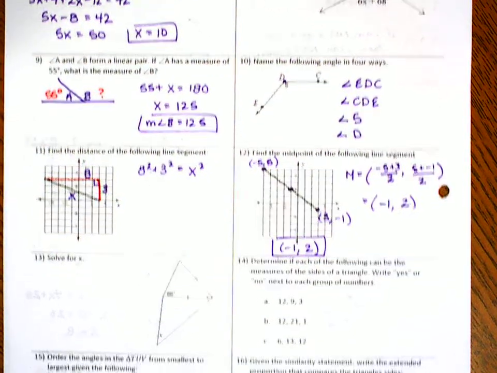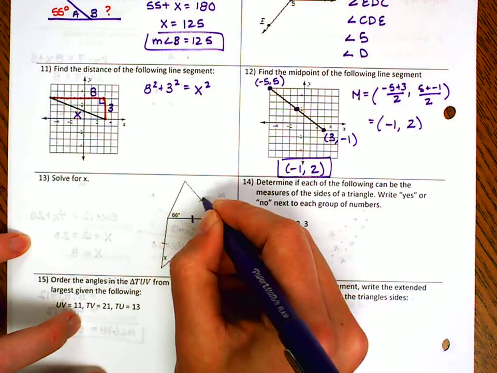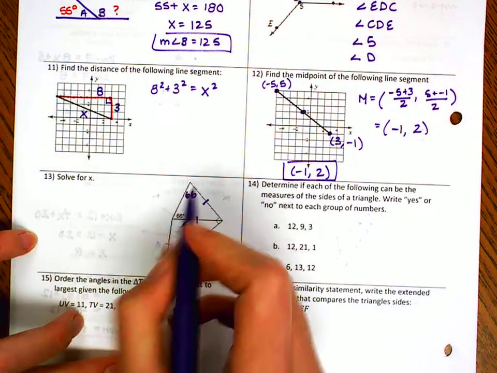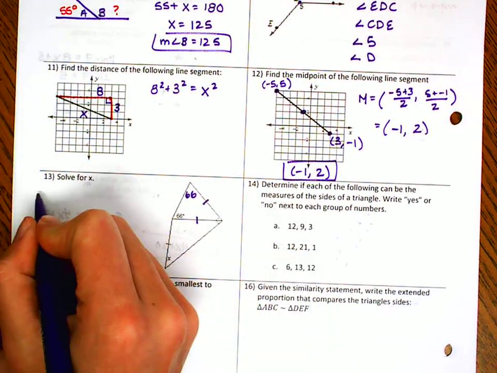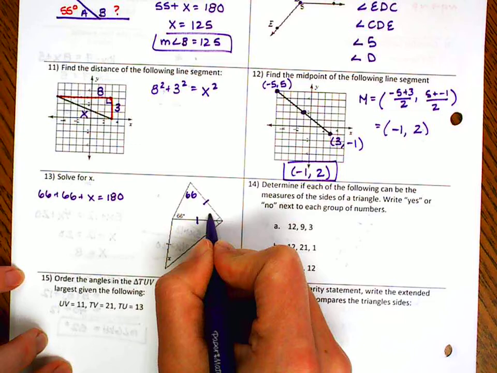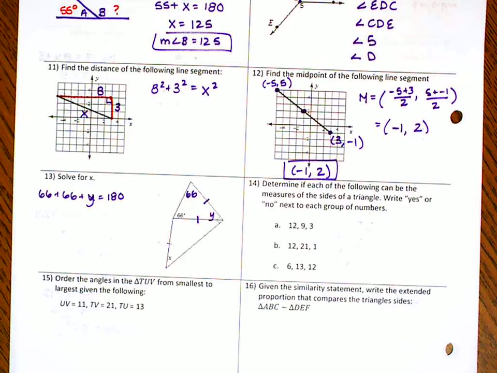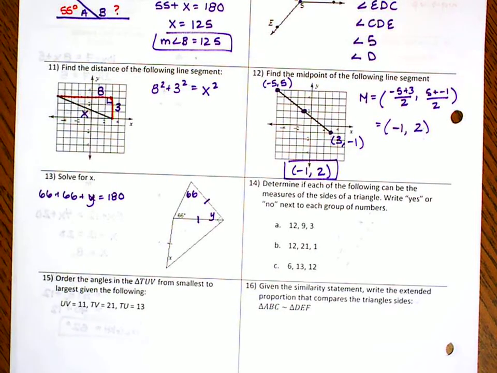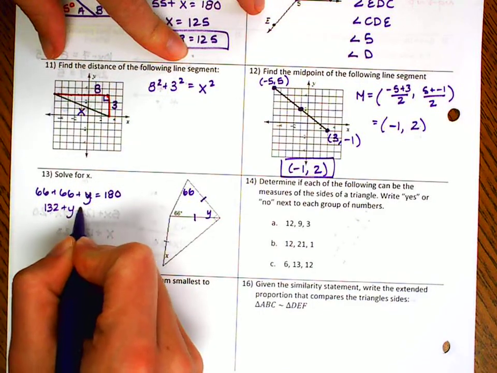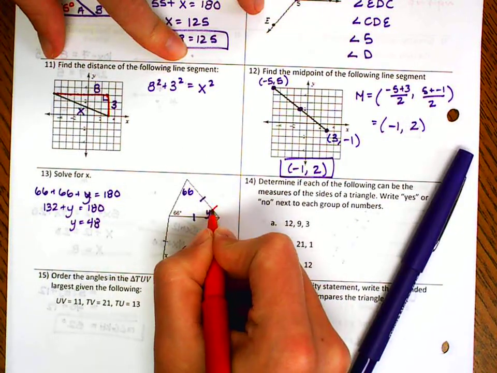Let's keep going. Solve for x. Okay. You'll notice that this is an isosceles triangle. When 2 sides are the same, the angles opposite will be the same. So this has to be 66. These 3 have to add up to 180. I really shouldn't do x. I'll call that y. Okay, so if I do 66 plus 66, I believe I get 132. Which means y is 48. Okay, so this angle right here is 48 degrees.